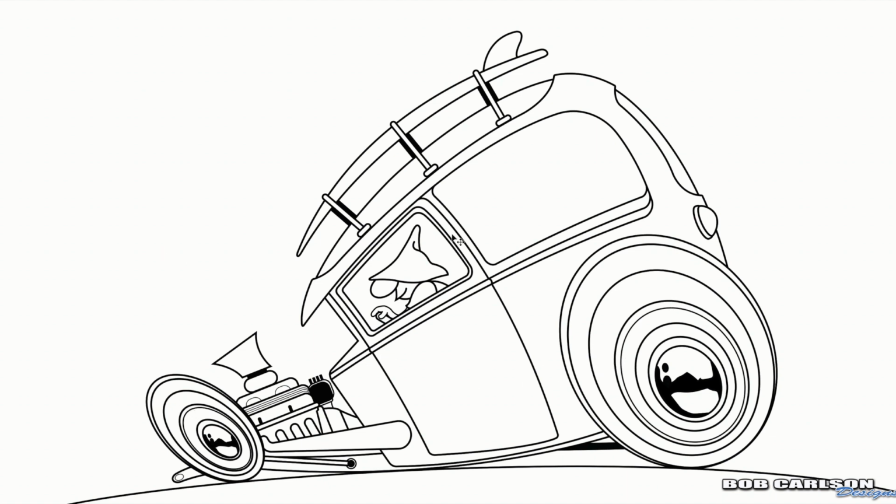So with your paint bucket tool, you're going to grab and decide we're going to paint this car kind of a purpley color.